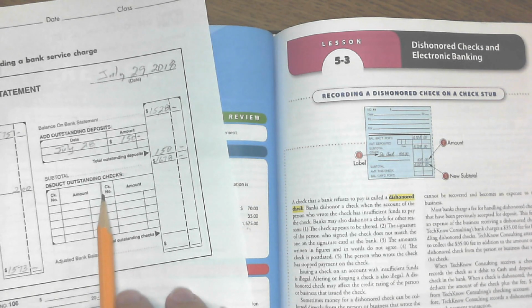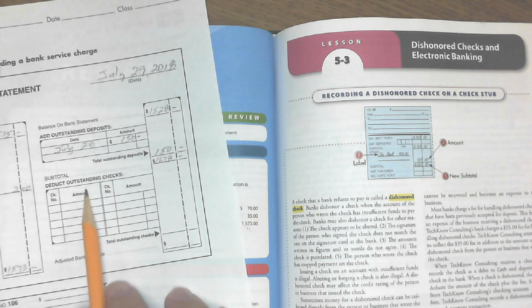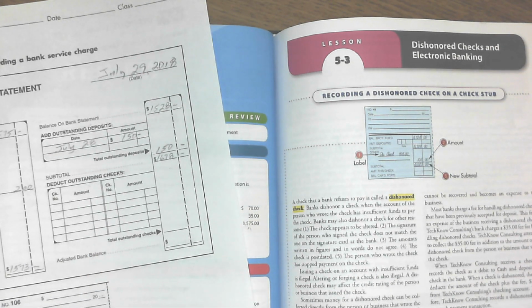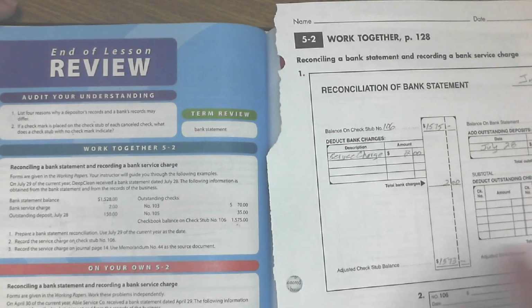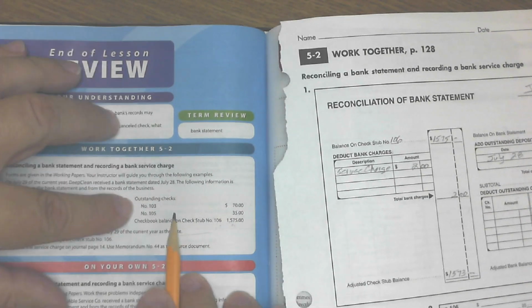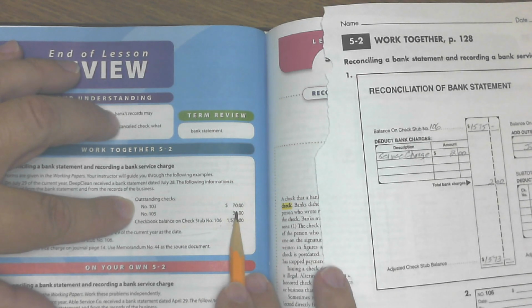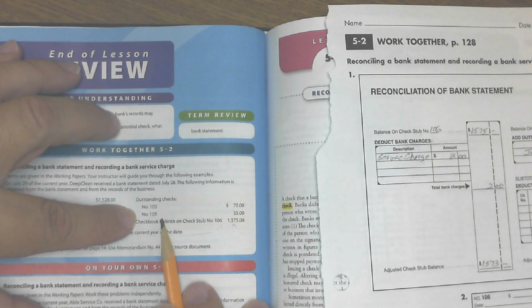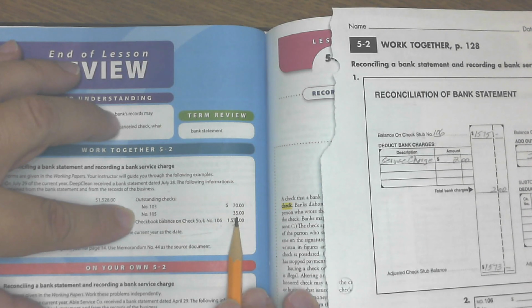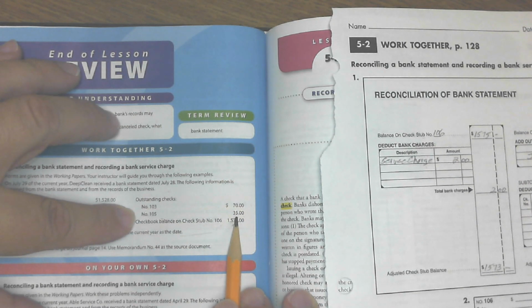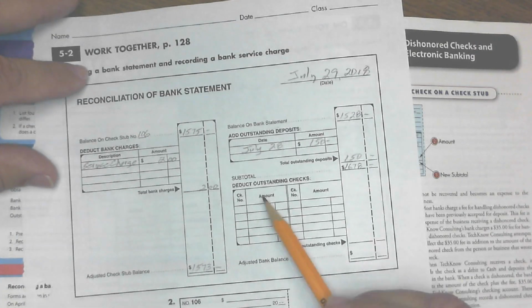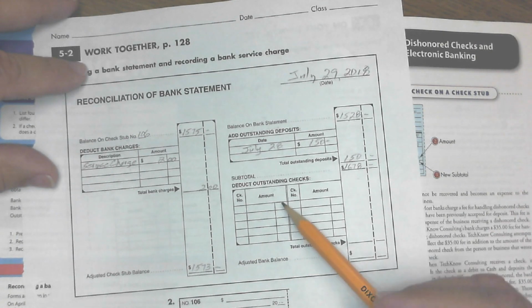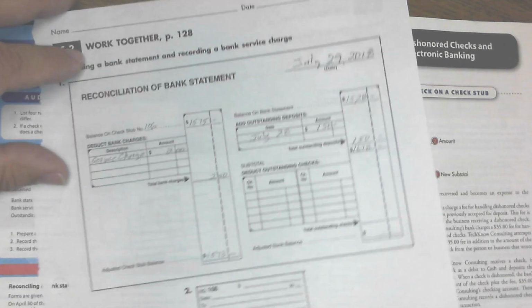Now we've got our next section, deduct outstanding checks. So you see what kind of checks didn't make it onto the statement. It shows right here we have check 103 for $70 and check 105 for $35. So we're just going to list those on here. You can see there's two columns here.